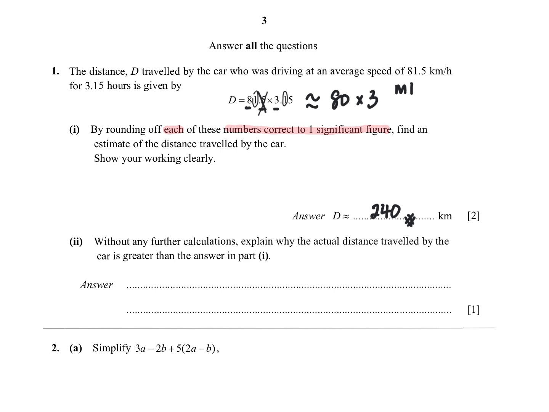Without any calculation, they ask you to explain why actual. Actual is this. And then the estimated one is this.